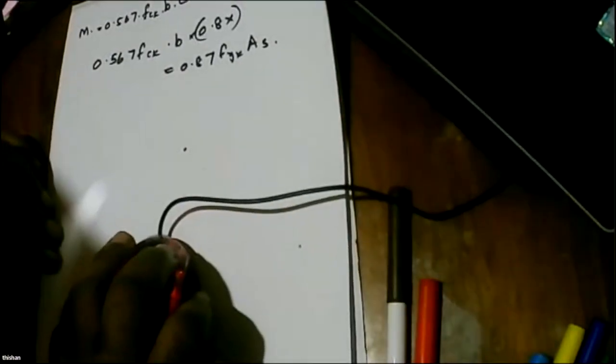So because you now have a good understanding of how these equations are coming, let's look at the note. I'm going to share the note.